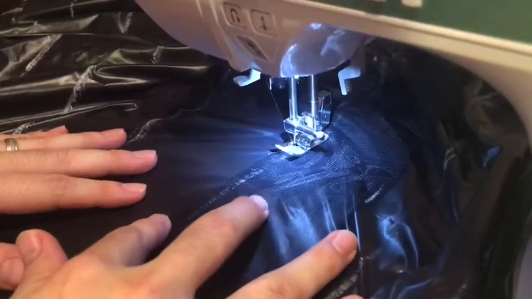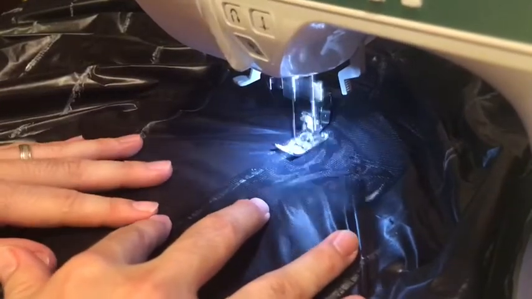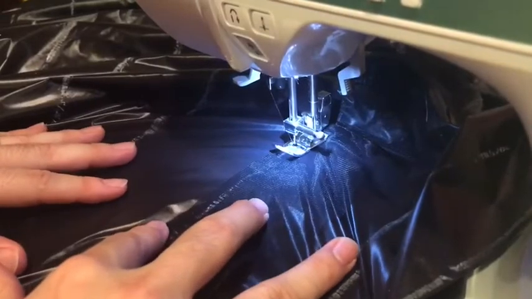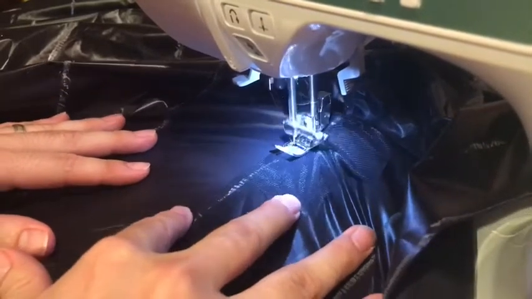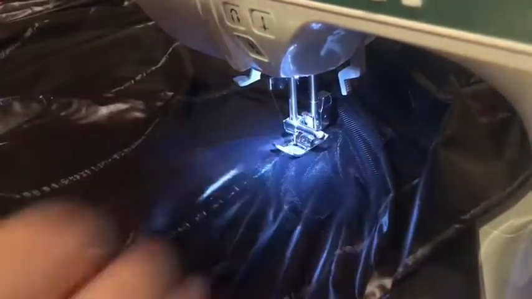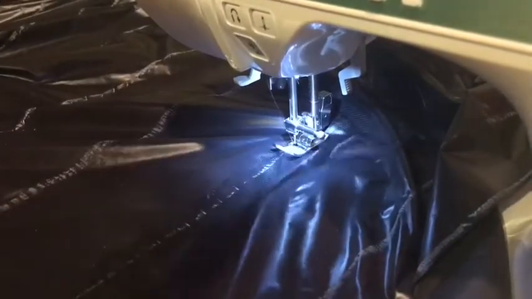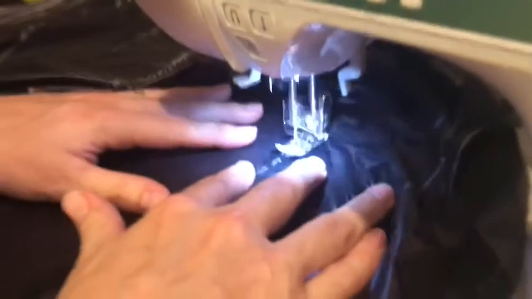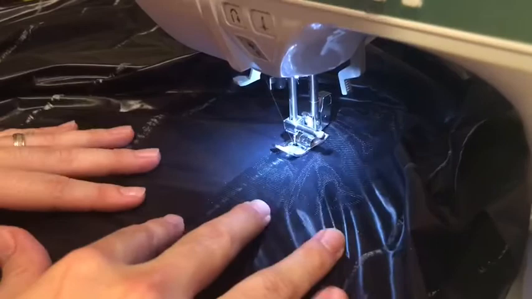Now I've been doing this a lot of times now, so I've gotten pretty good at sewing this pretty fast. But when you start out, you might just go real slow with it. But I found that once you get the setup right, going slow to me feels like I have less control. I don't know, that's probably not true.